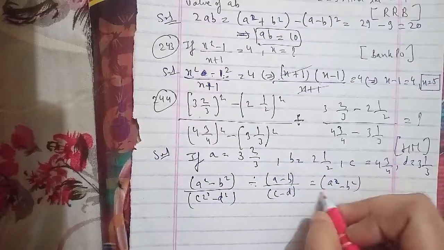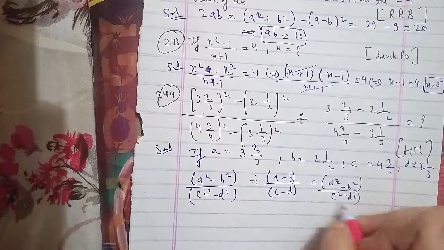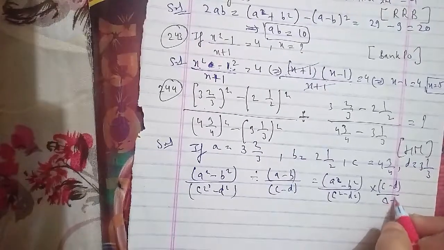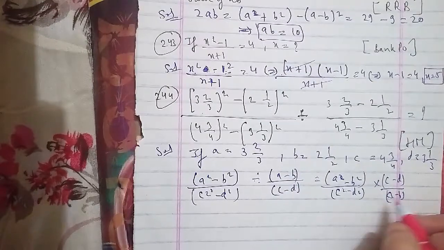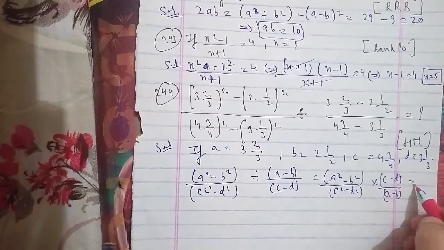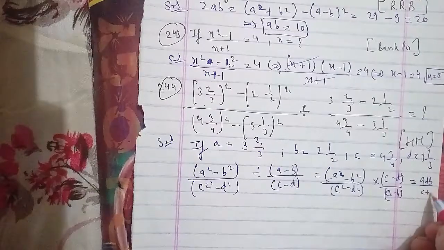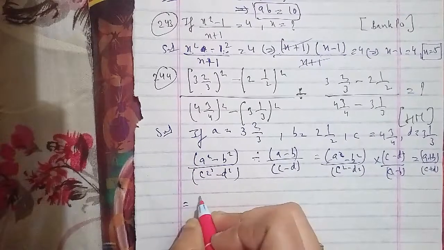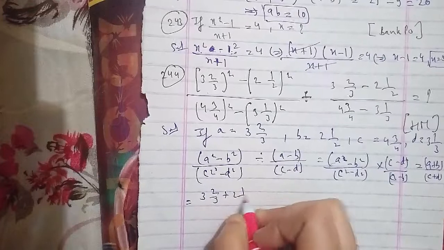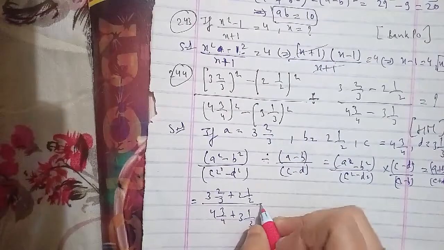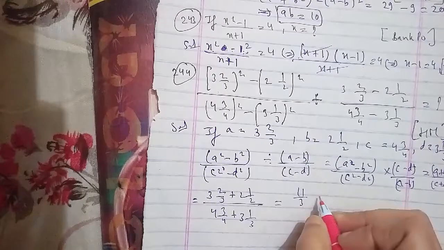Now we'll solve it further. (3 2/3 plus 2 1/2) whole upon (4 3/4 plus 3 1/3), which equals (11/3 plus 5/2) whole upon (19/4 plus 10/3), equals 37/6 into 12/97. 6 ones are 6, 6 twos are 12, and then we get 74/97. So 74/97 will be the right answer for this question.